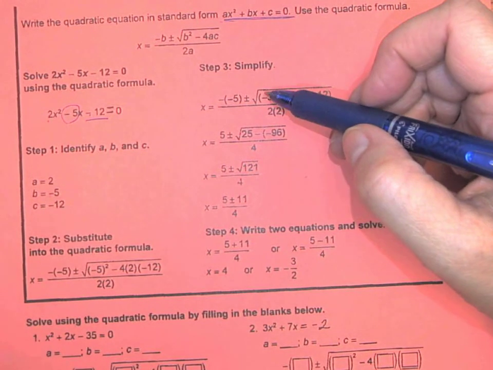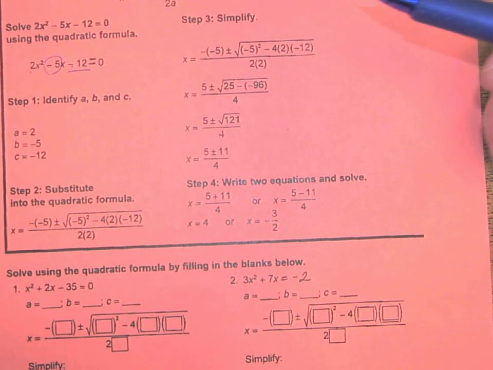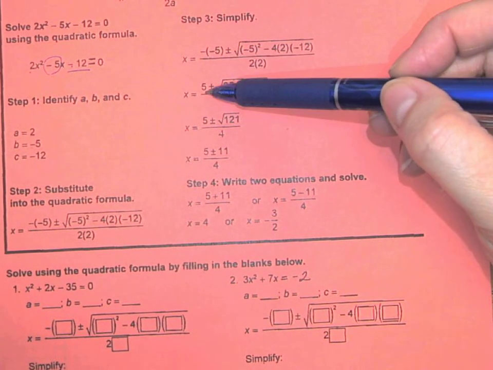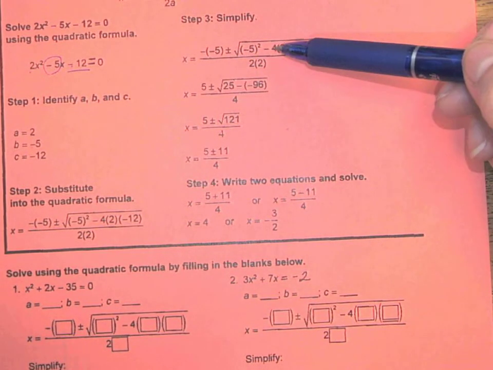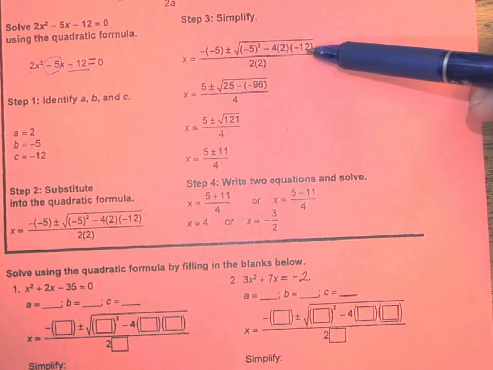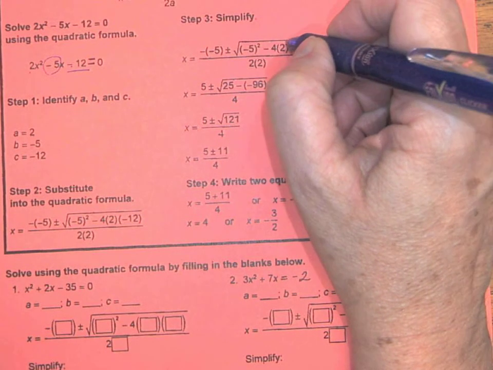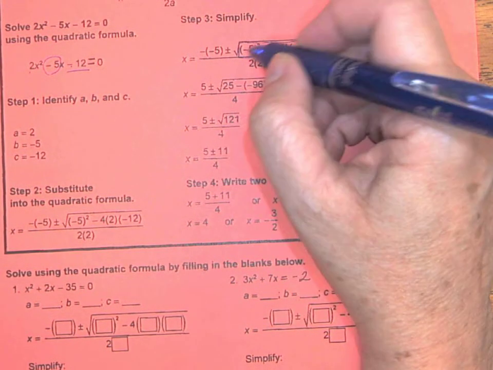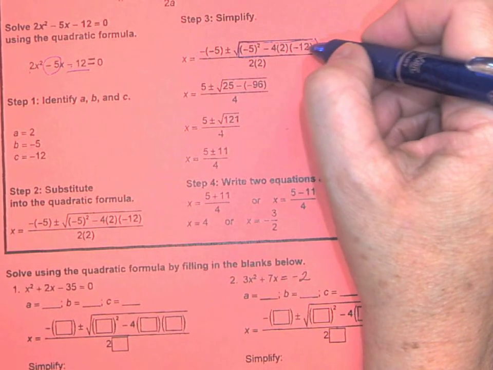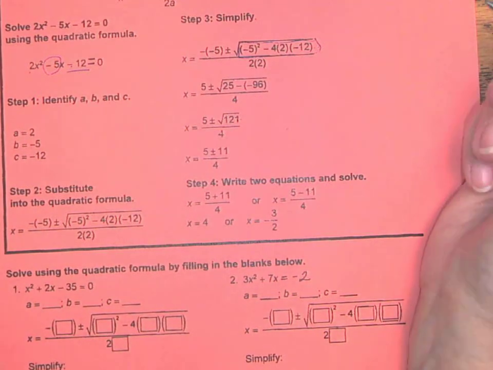So let's simplify this. First of all, do not try to put plus minus in your calculator. You cannot do that. We're getting two different answers. Negative negative turns to positive. What is the square root, negative 5 squared? You could put that in your calculator. The minus 4 times 2 times negative 12, you could put in your calculator. Here's what I would recommend. I would recommend putting this whole thing under the radical in your calculator to get the 121. Don't put the radical in there. Put the whole thing, and I'll show you why later. Put the whole thing just like that in your calculator, and it'll give you the 121.